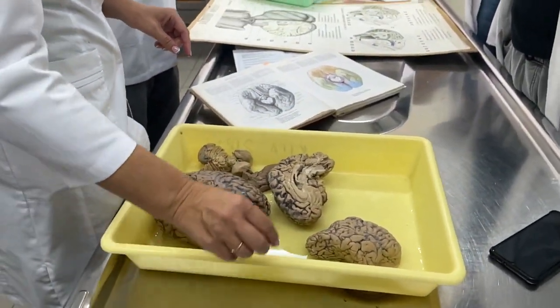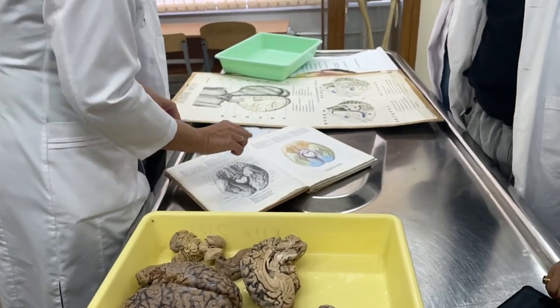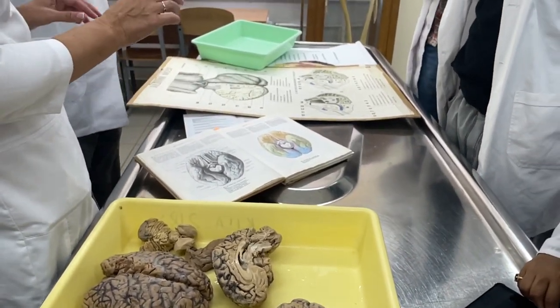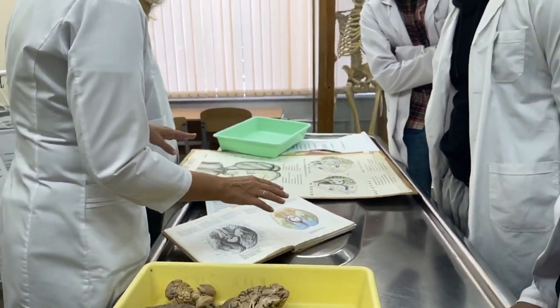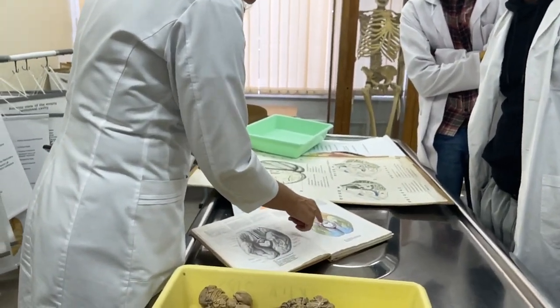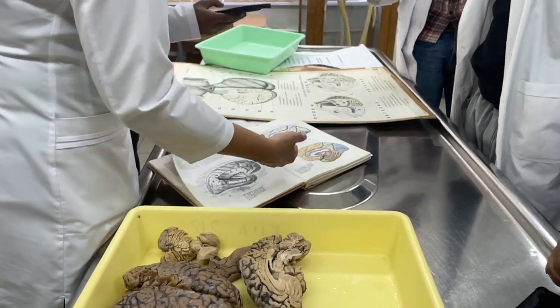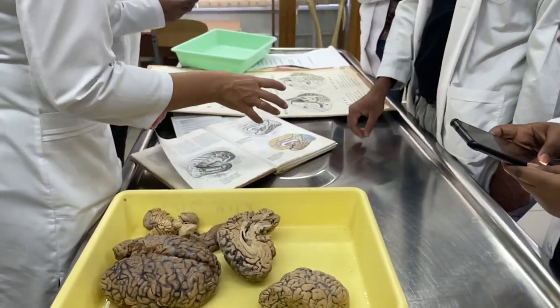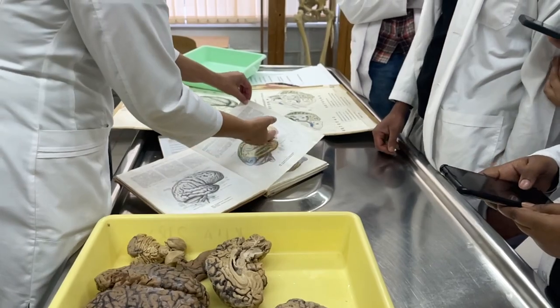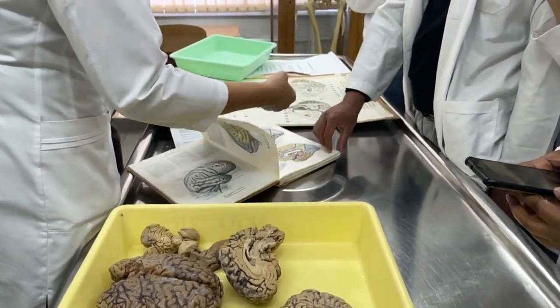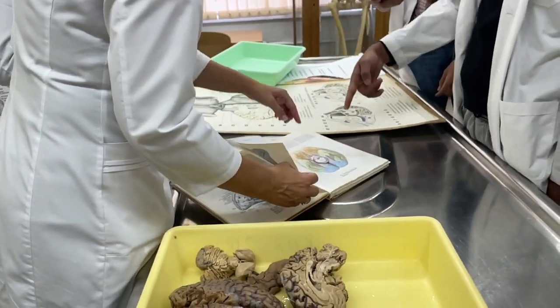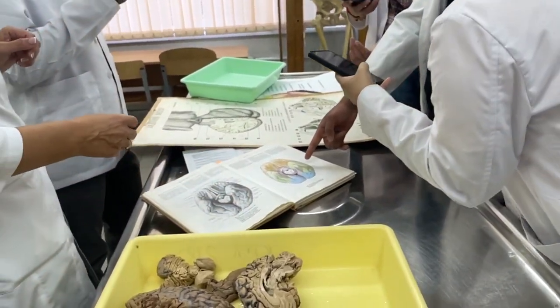Now please open your copies with these stamps of brain. Use any types of pens or pencils. The most important thing is to write the names. Not to draw, not to use a certain color, but to use the names which are demonstrated here on the superior lateral, medial, and inferior surfaces of the brain. Please do it.